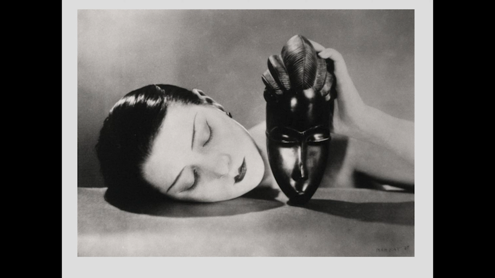Now, in the early part of the 20th century, African objects were very popular in Paris. They were brought to Paris, and artists were inspired by them and used them in their work. And I think this is interesting, even her hair, the way it's slicked down, reiterates that stylized hairdo of the mask.